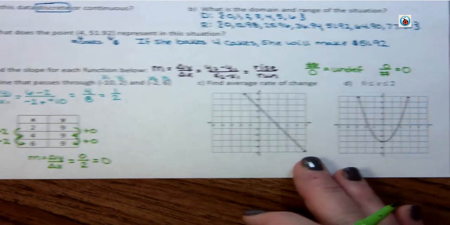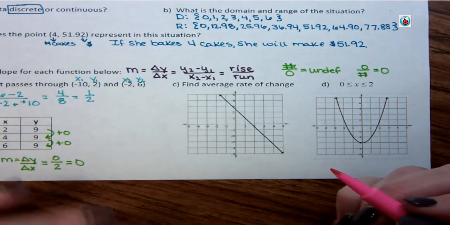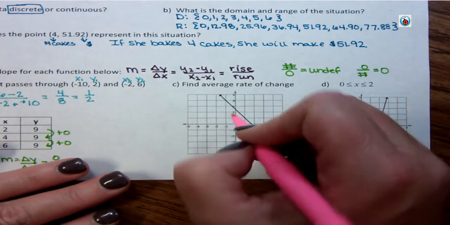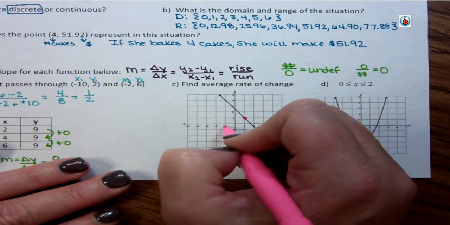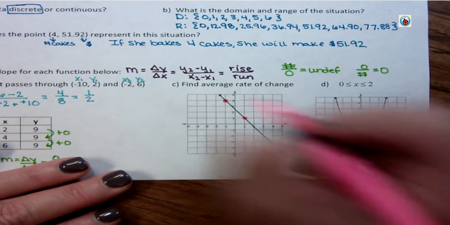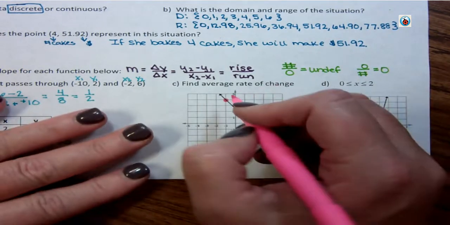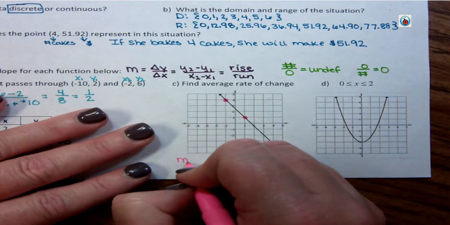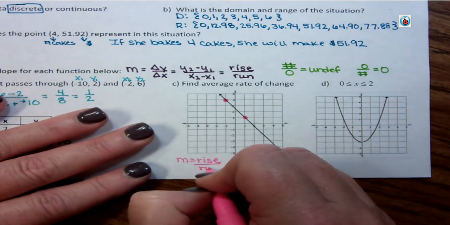Okay, let's look at C. C is from a graph. So I'm going to find what I call two perfect points, where it crosses the axis perfectly. So one of my perfect points is (1, 1), and another one I see is (-1, 4). You could do the slope formula. It's fine if you like doing the slope formula. I like to do rise over run when I have a graph.